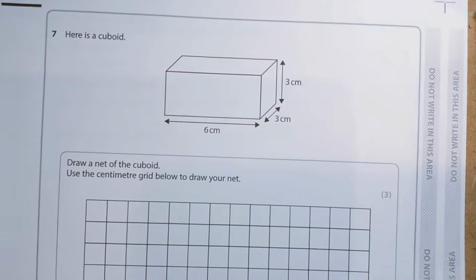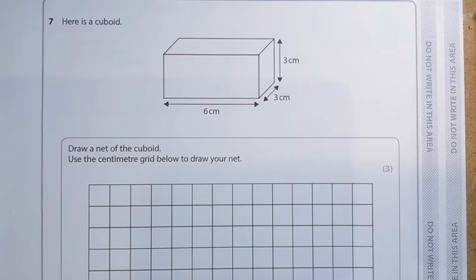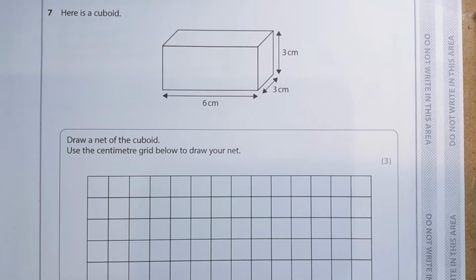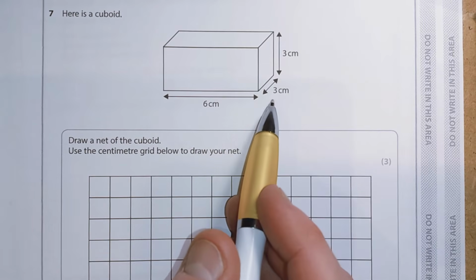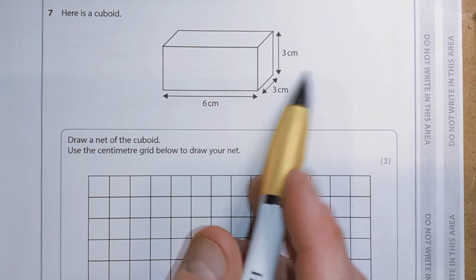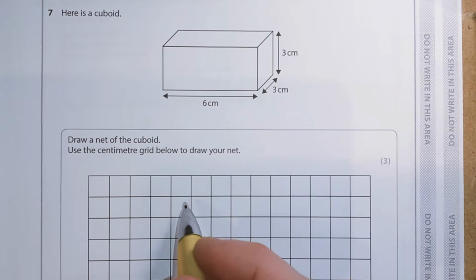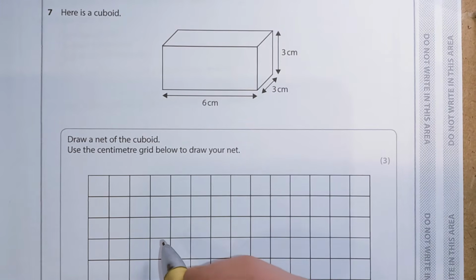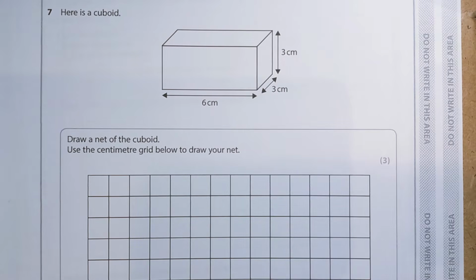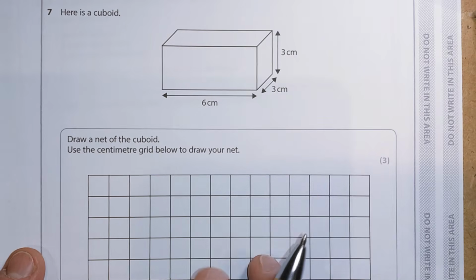All going well. So, question 7. Here is a cuboid. The length is 6 centimetres, the depth is 3 centimetres, and the height is also 3 centimetres there. Draw a net of the cuboid. Use the centimetre grid below to draw your net. Okay, so a net, we're going to take the shape and we're going to flatten it out.